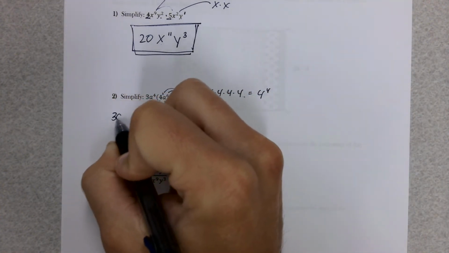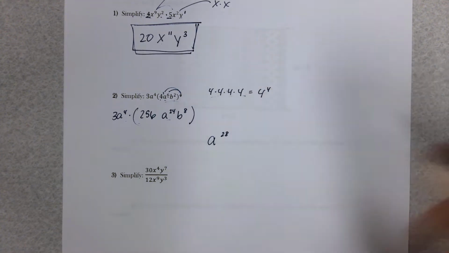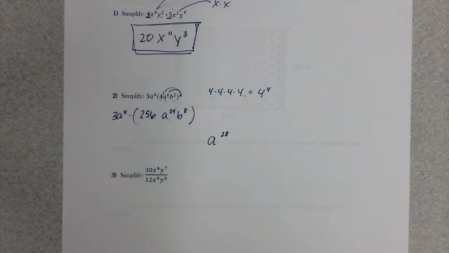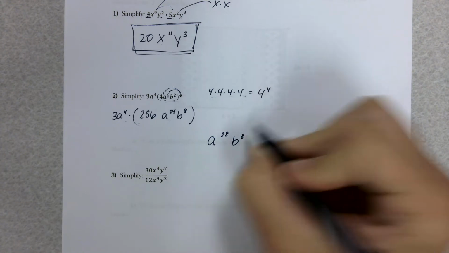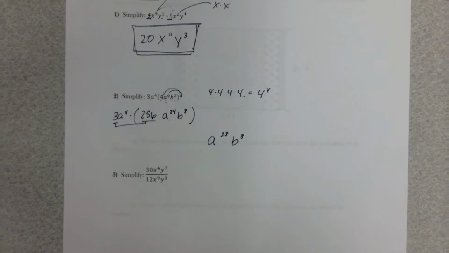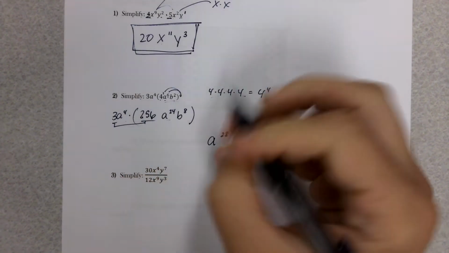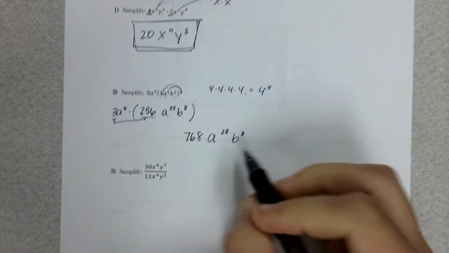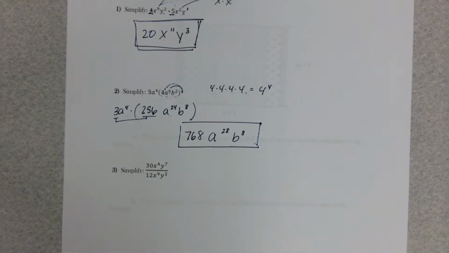Now, don't forget, all of that was in parentheses. I still have a 3a to the 4th, which now I can multiply these just like I did above. So that's going to give me an a to the 28th, a b to the 8th. And then I can multiply my coefficients together, 3 times 256. So 3 times 200 is 600, and then 3 times 56 is 168, so that's 768. That's going to give me 768, a to the 28th, b to the 8th.